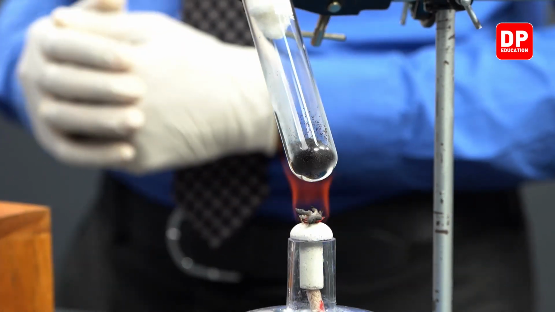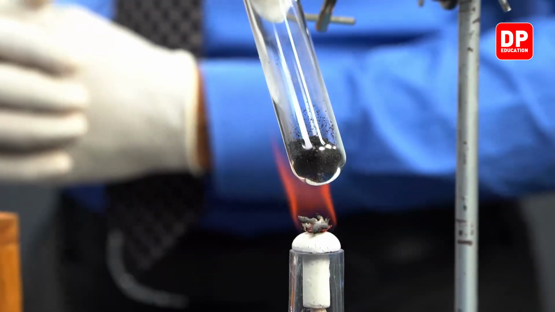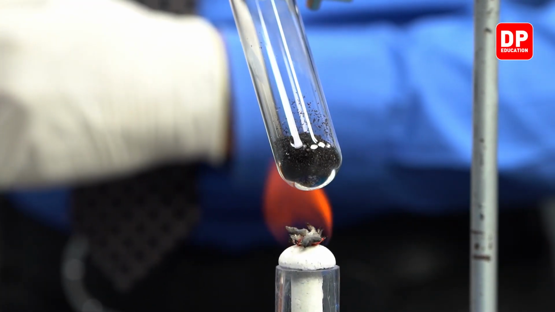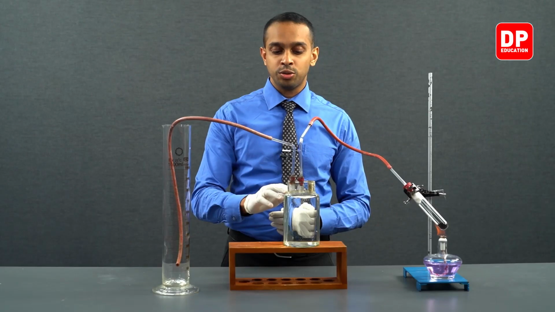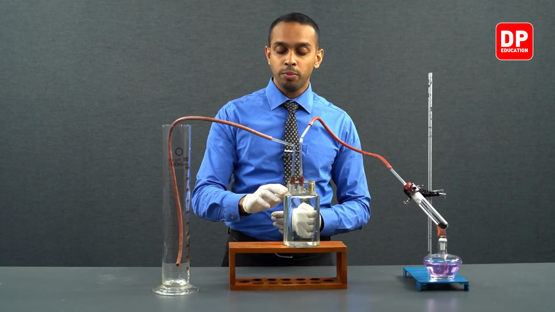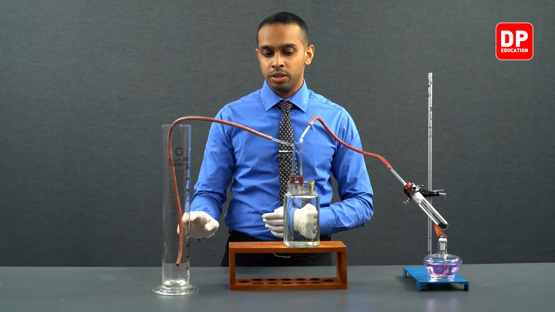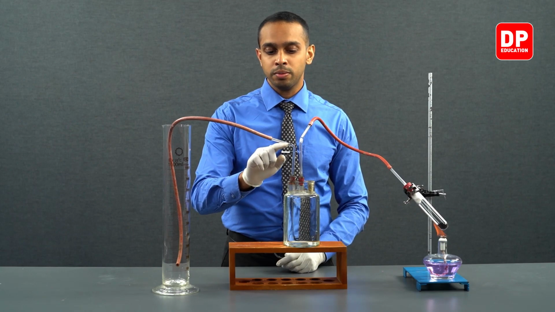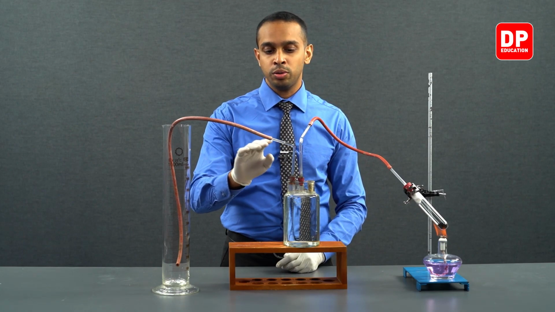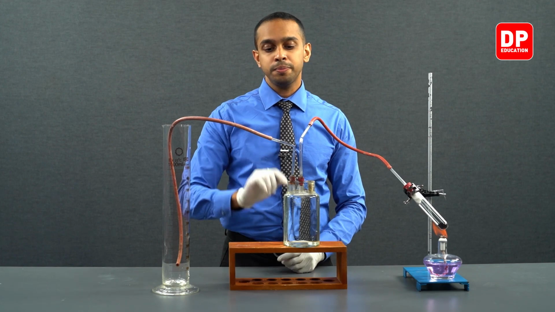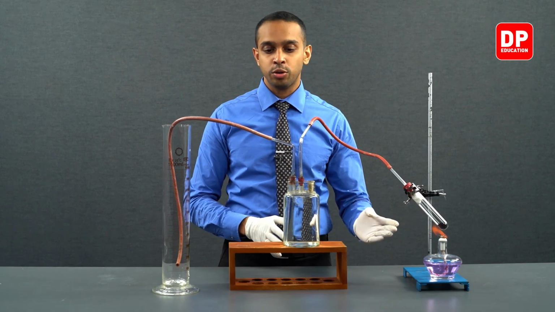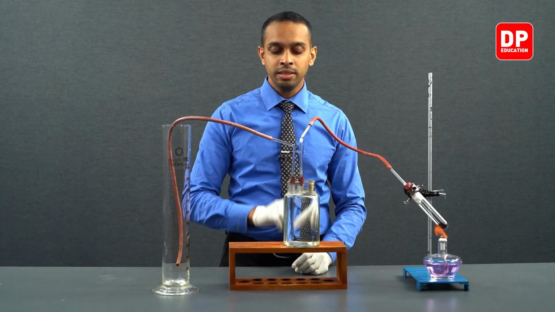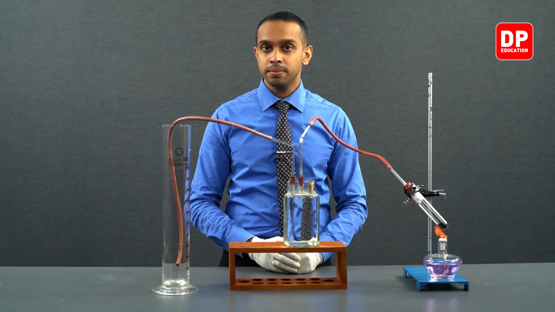We have started our experiment. So after a while, you will notice water is getting transferred or displaced from the wolf bottle into this measuring cylinder. You can already see water going up this glass tube and onto this rubber tube, right? Which means the reaction has already started and oxygen gas is already getting collected in this wolf bottle here.